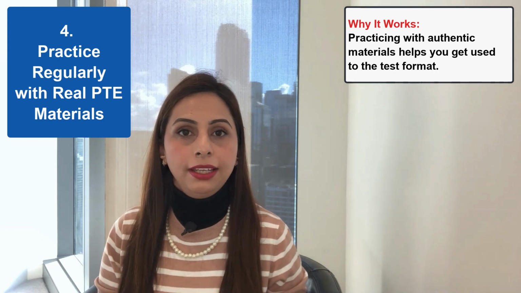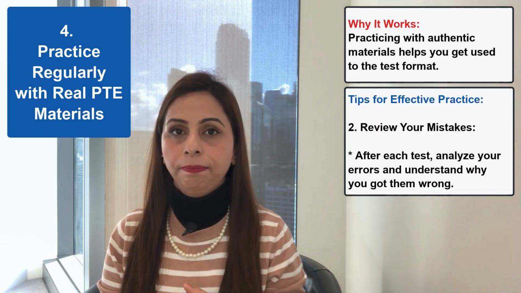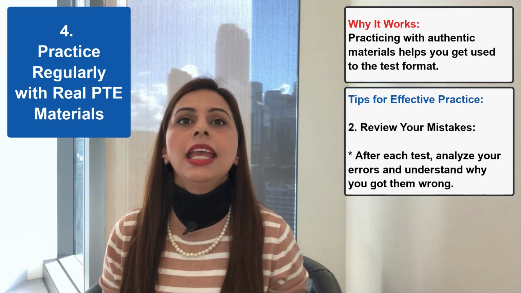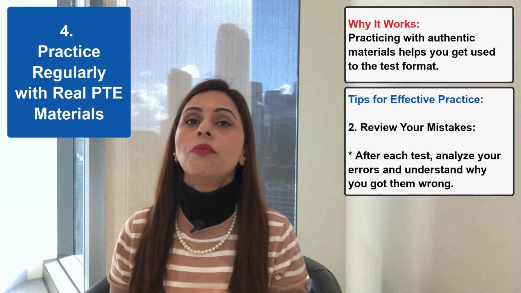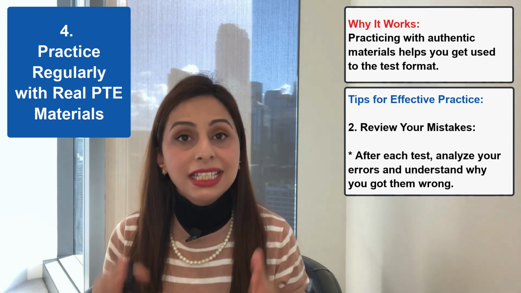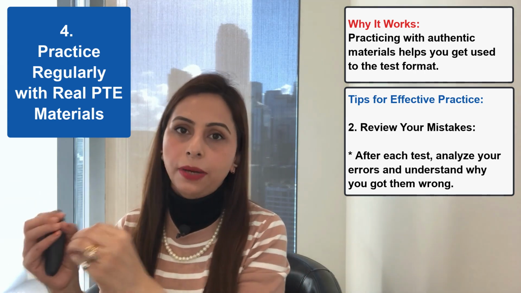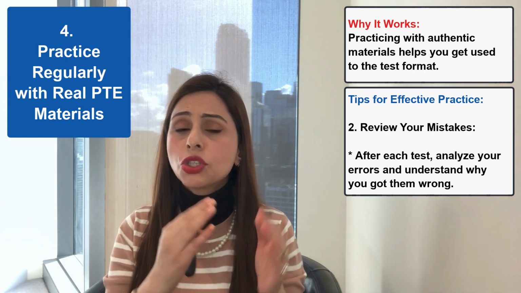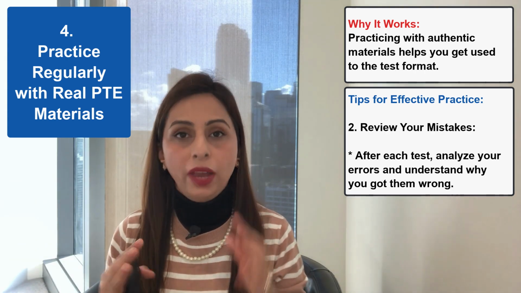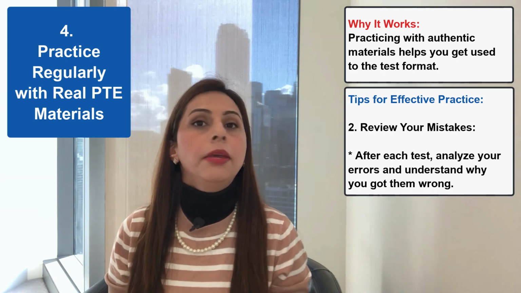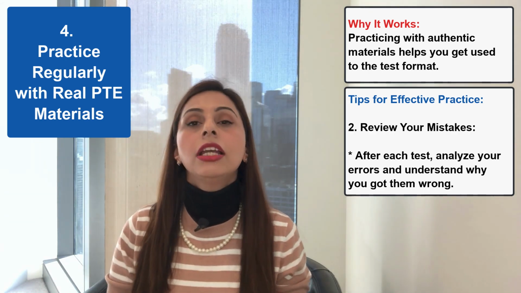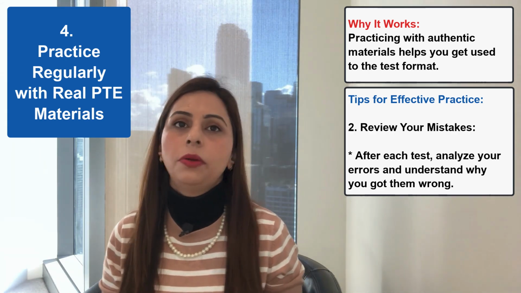Second would be review your mistakes. So after each test, analyze your errors and understand why you got them wrong. Understand how your performance aligns with PTE scoring criteria. Okay? So spend more time on questions you find challenging. Measure your progress by taking full-length tests at regular intervals.